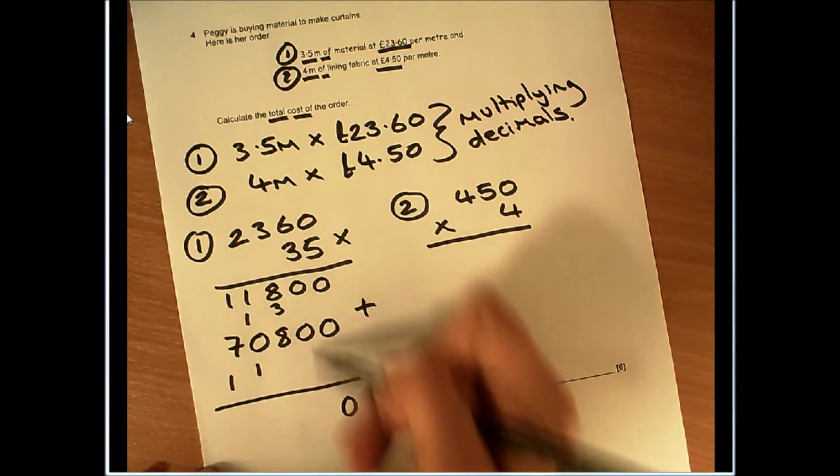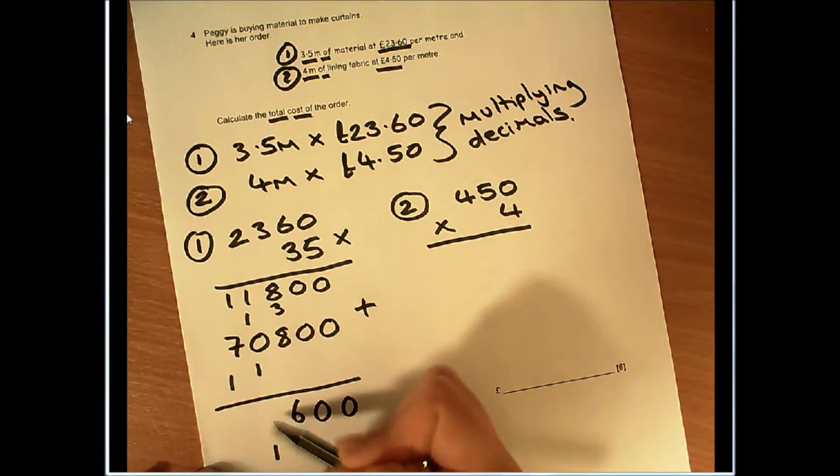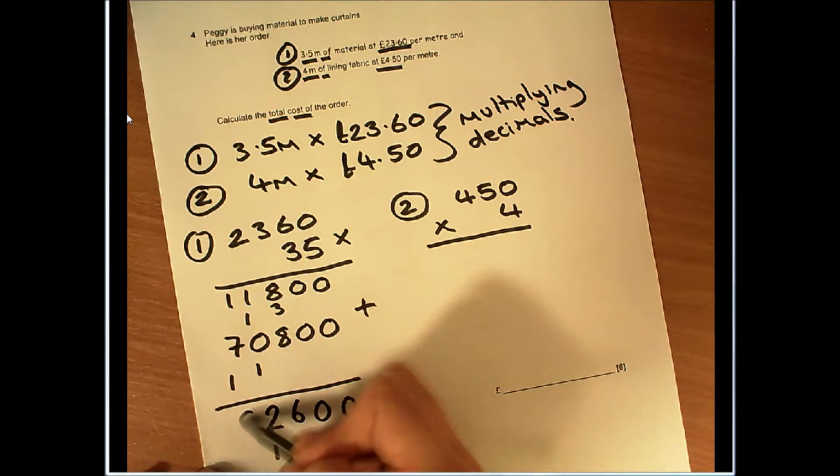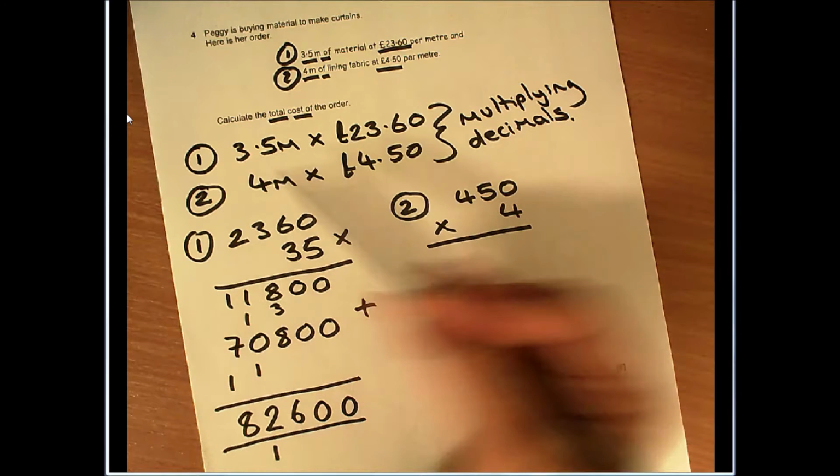And I'm going to add those values together, so 0, 0, 16, 2, and 8. Just going to check that.